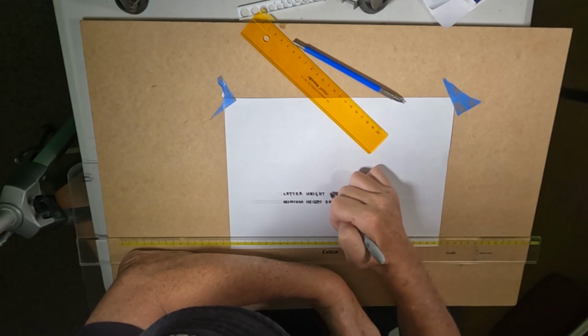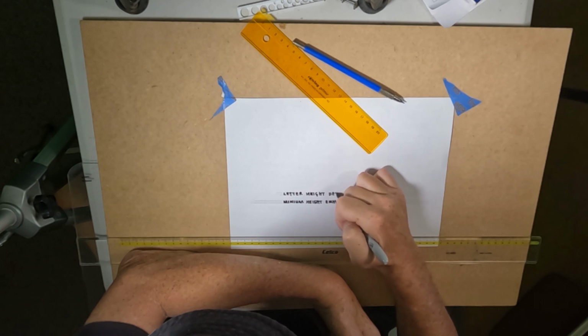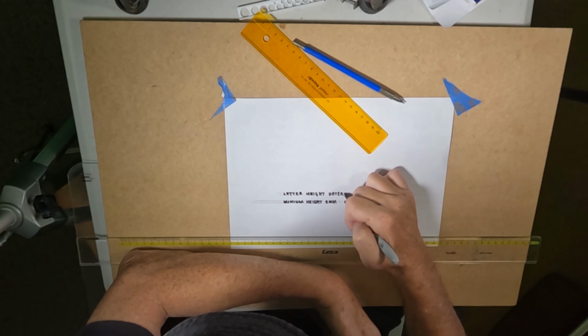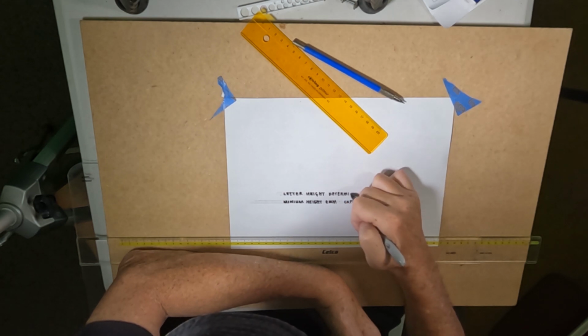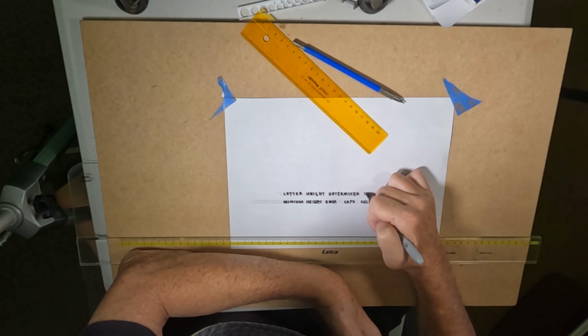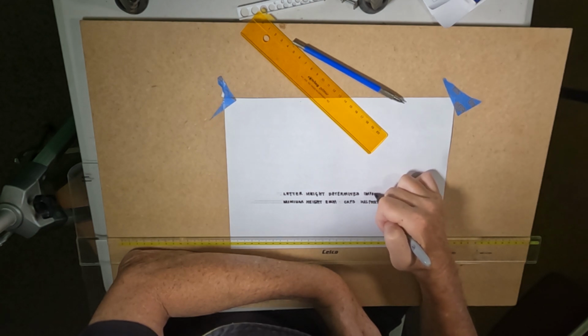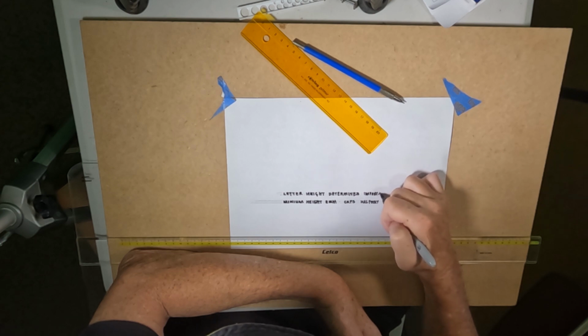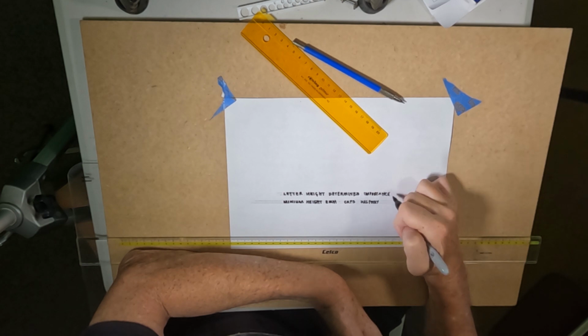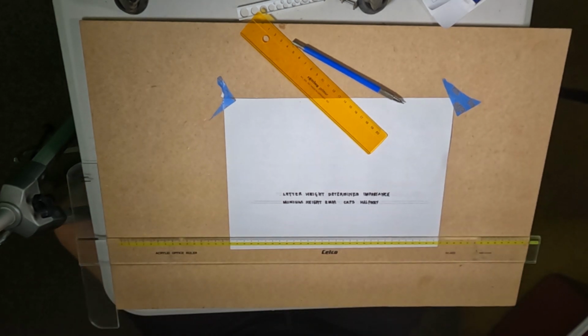Letter height determines importance. So this is just a very simple video, just to talk about lettering guides. Okay, or guidelines, shall we say.